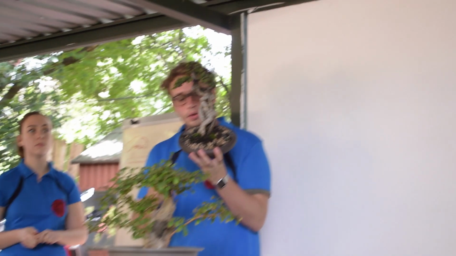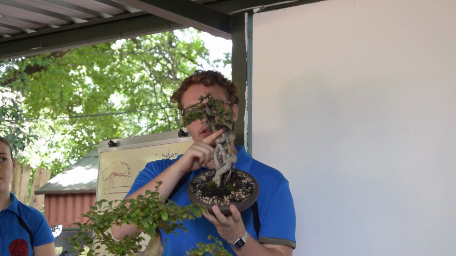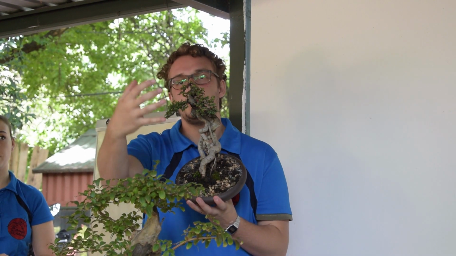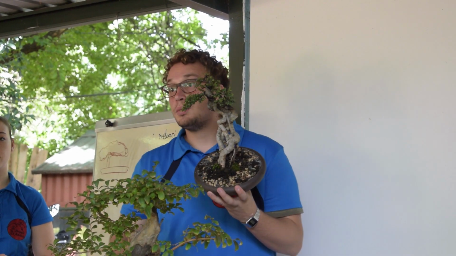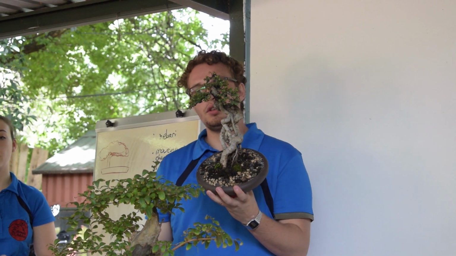Okay. So this is an exposed root sort of literati style, but you can see the trunk dips in and it comes back towards you. So everything here is coming back towards you. It pulls you away and then it puts you back so that you can actually look at the tree as a whole.